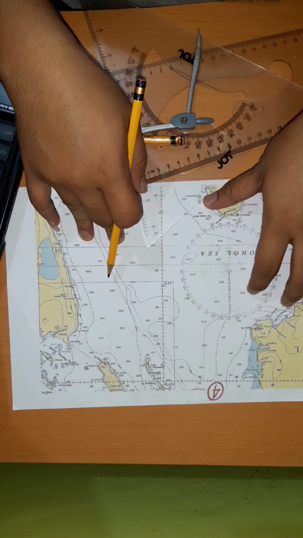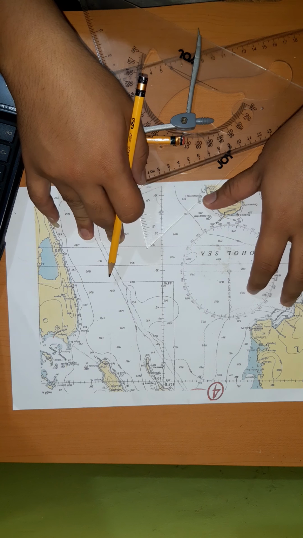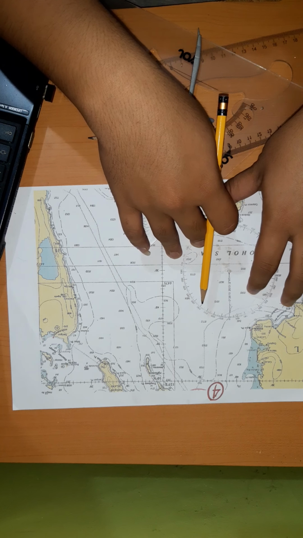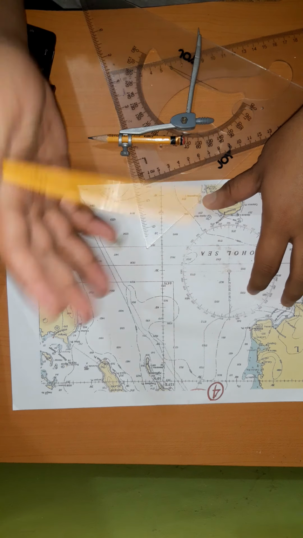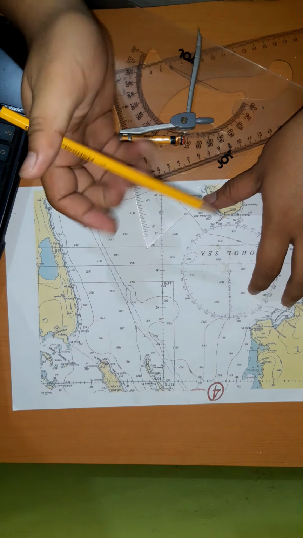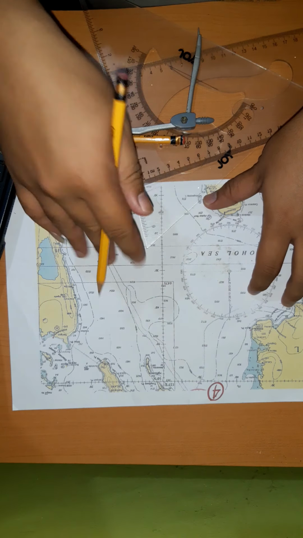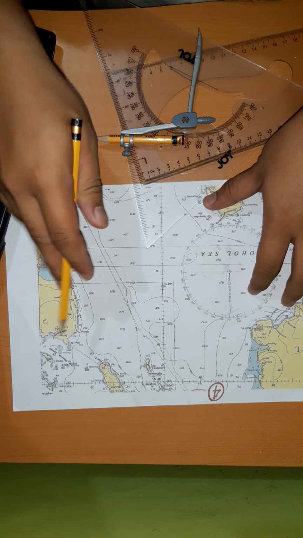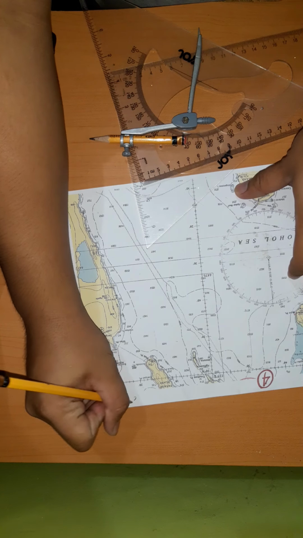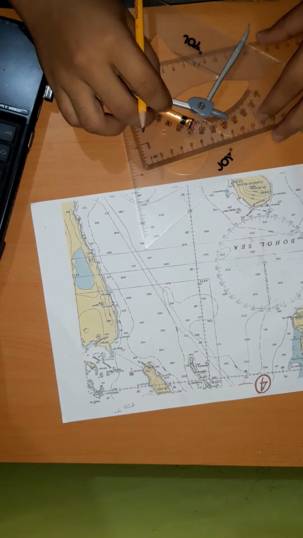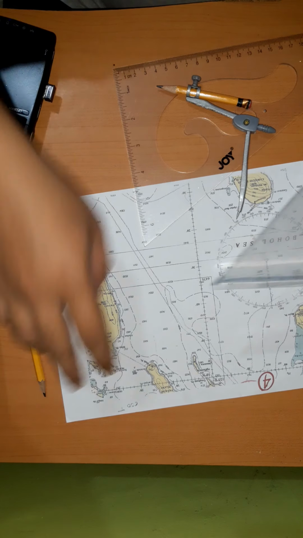Then we have our 25 degrees relative bearing, but we cannot use 25 relative bearing because that is not a true bearing. So in order to get the true bearing, we add 225 degrees true plus 25 degrees relative, so we have 250 true bearing. I'm going to plot it now.